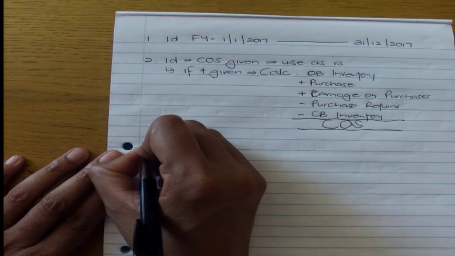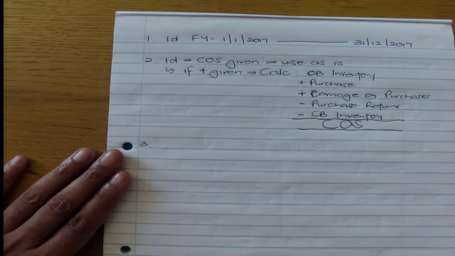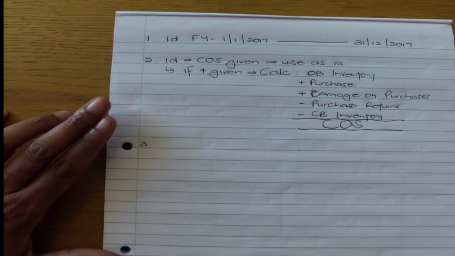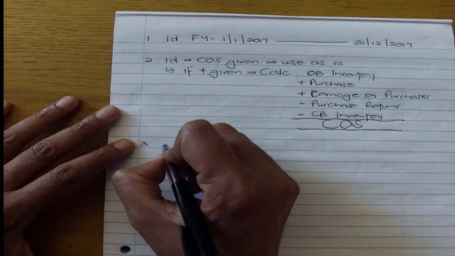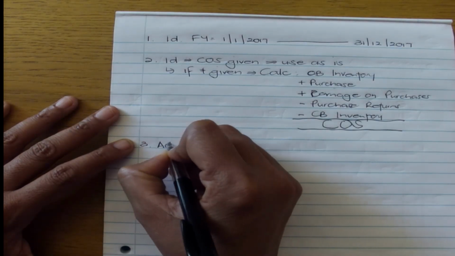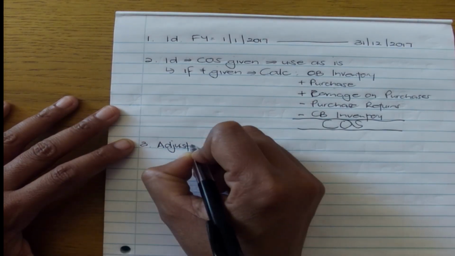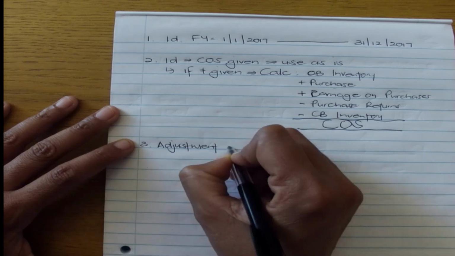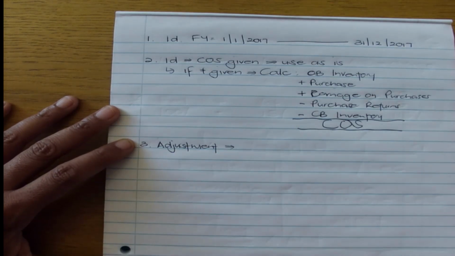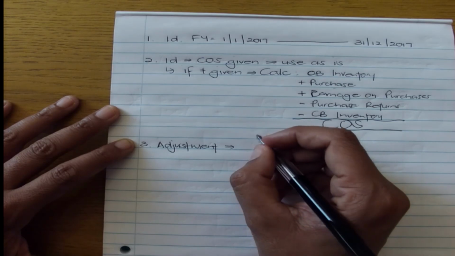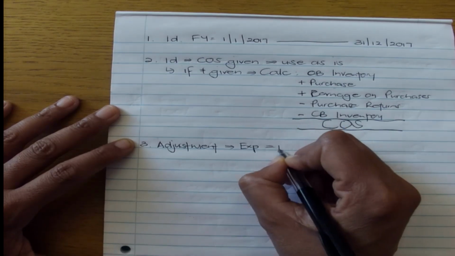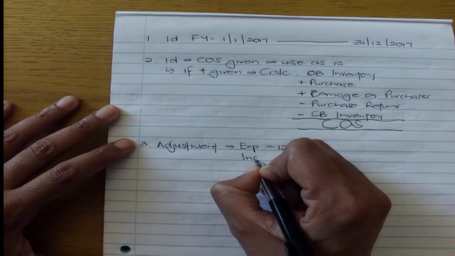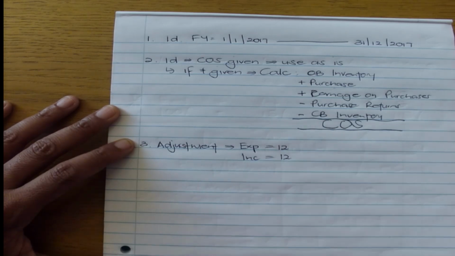The third thing we need to go and look for, right? As we're going to go down our list, we need to go and identify what are our adjustments. Now, our adjustments is, remember, you always need to pay expenses for 12 months, or you need to receive income for 12 months.